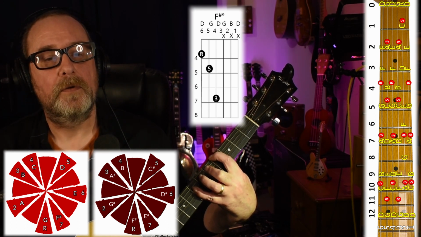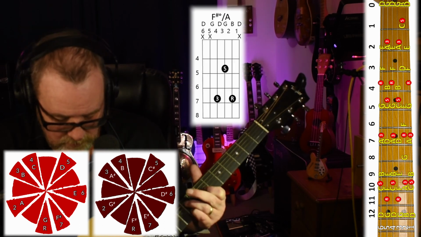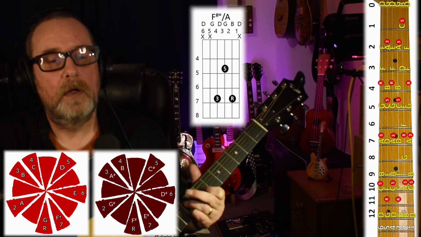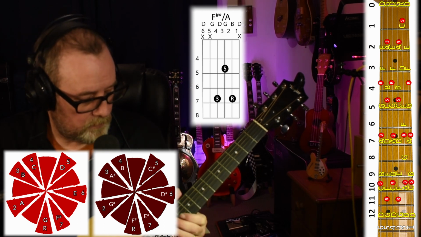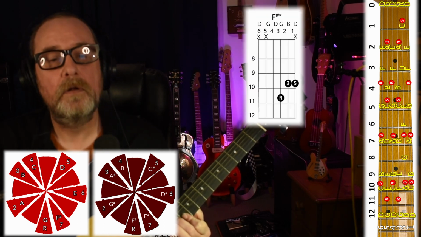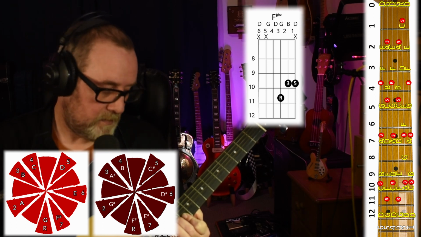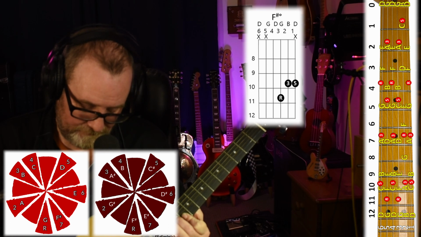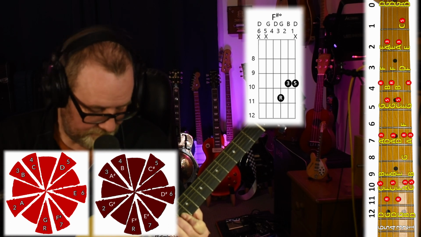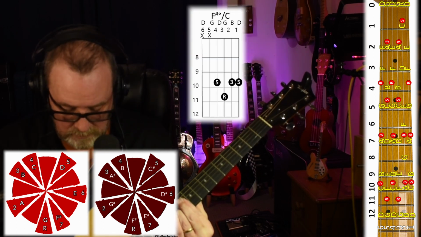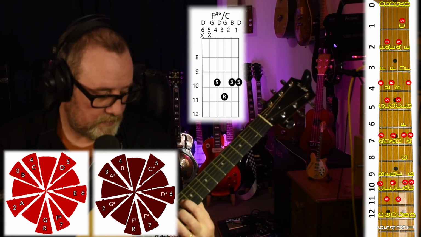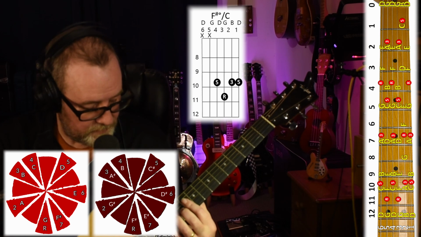Where else can we go? And we can go root, 3, 5 there. So root, flat 3rd, flat 5th. We can get one there as well, so we'll get a 5th on the 10th fret of the 4th string.